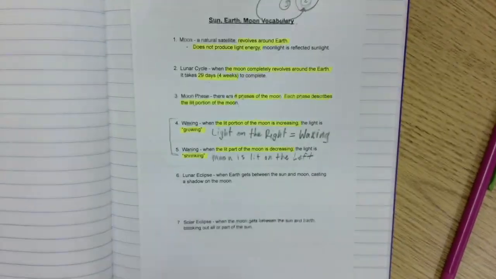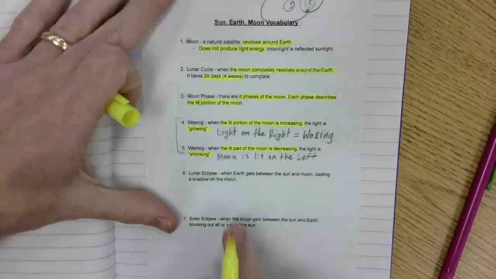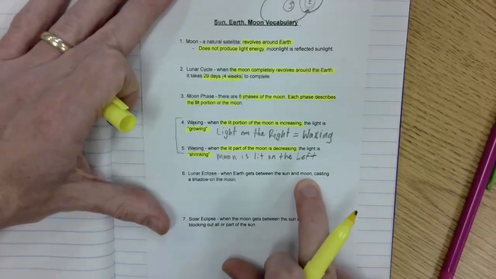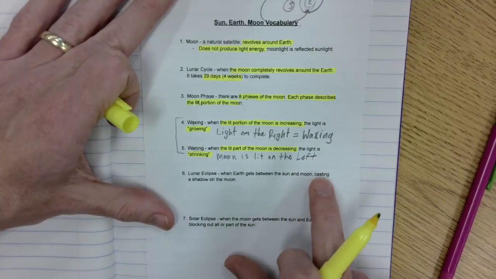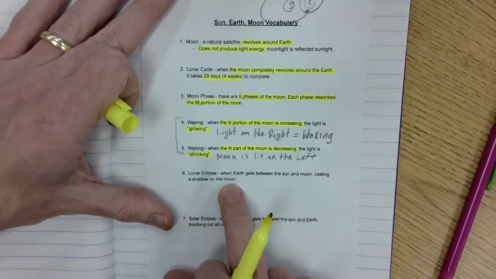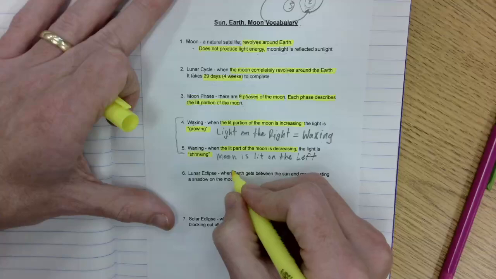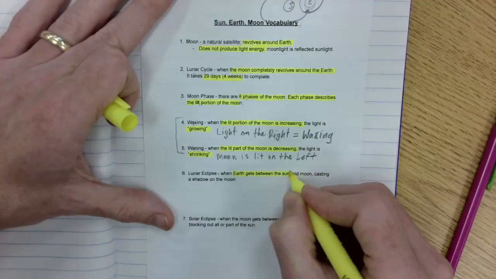Now, a lunar eclipse is when Earth gets between the sun and moon, and it causes a shadow to be casted on the moon. So a lunar eclipse is when Earth gets between the sun and moon.